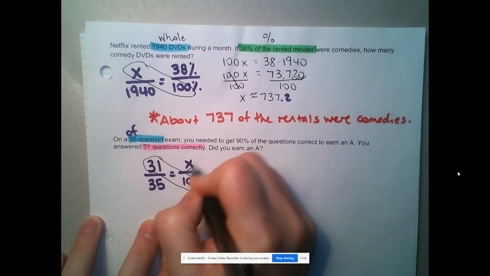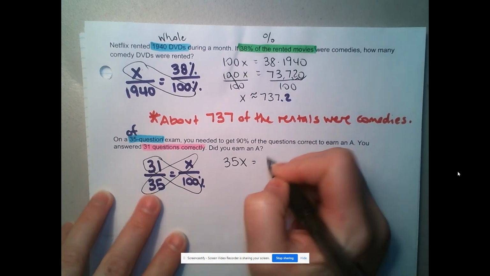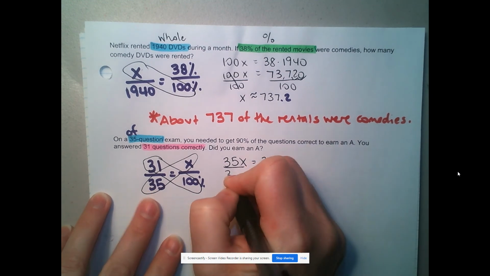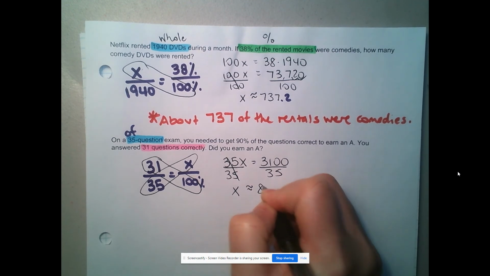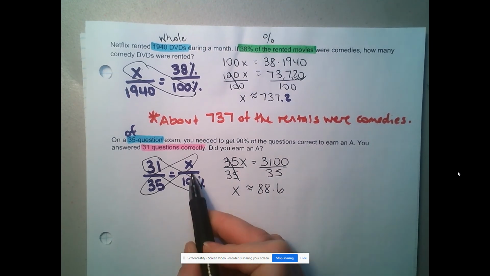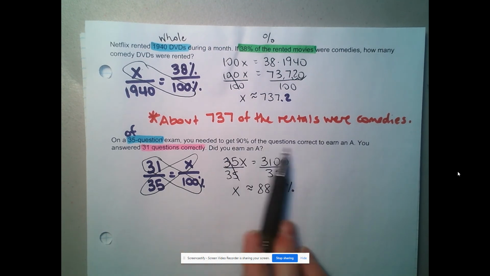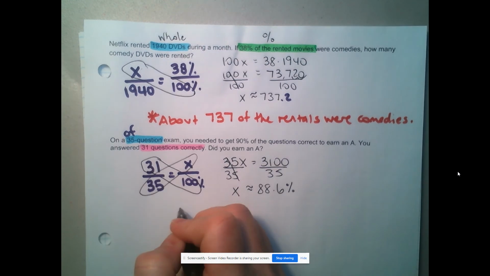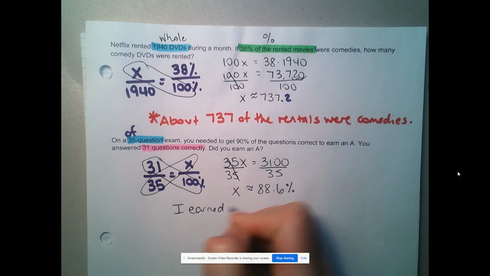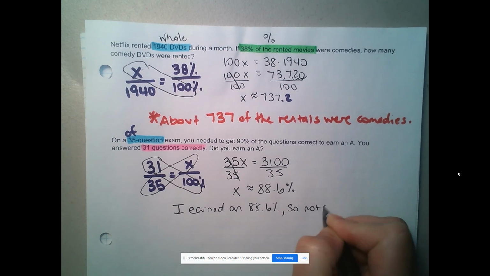Now, if I had gotten a 35 out of 35, I would have earned a 100. 35 times x, 31 times 100 is 3,100, and divide both sides by 35. X is approximately 88.6. We were looking for a percent, so we would say approximately 88.6%. So you would say you needed to get 90% to get an A. So your answer to the word problem, did you earn an A? You would say, I earned an 88.6%, so not an A.